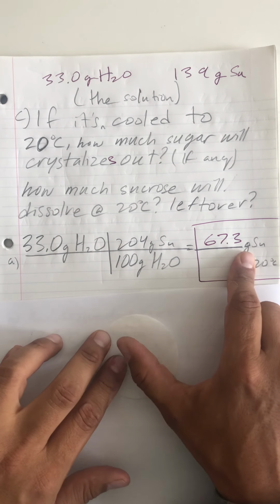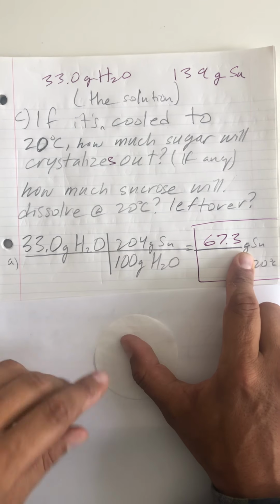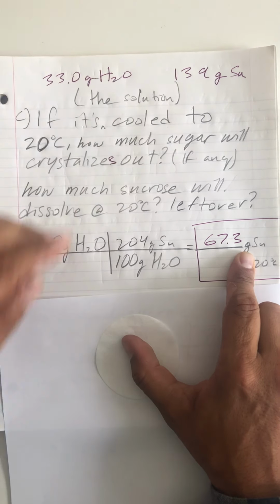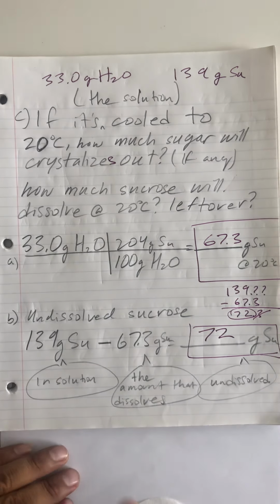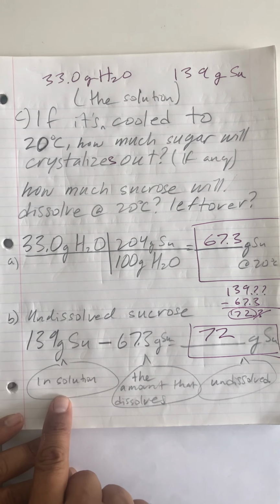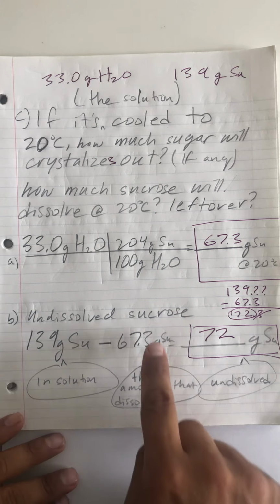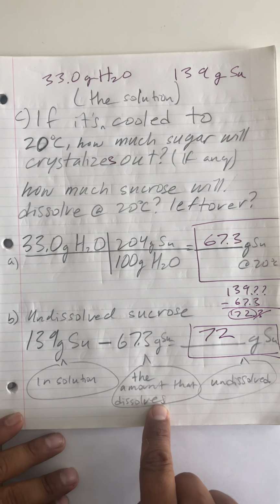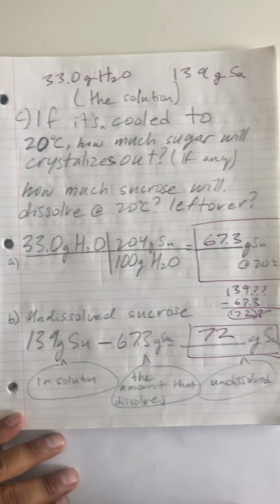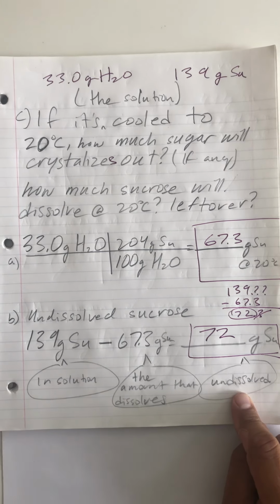So that's how much can dissolve. But we have way more. So the leftover, the undissolved sucrose, is what you have in solution before you cool it. Then you subtract the amount that can dissolve, 67.3, and you're left with 72 undissolved.